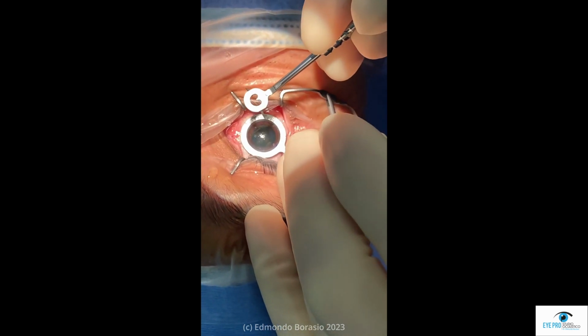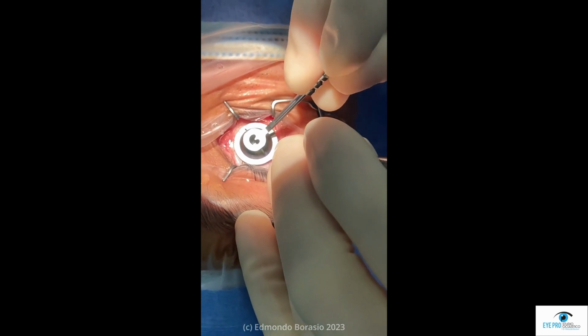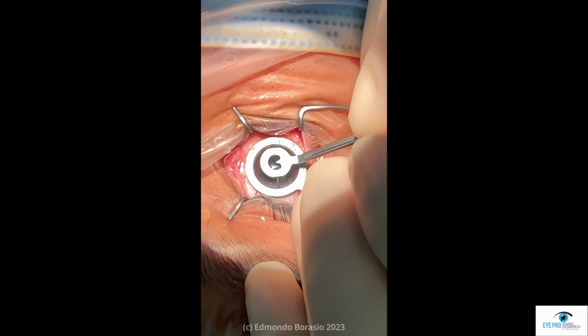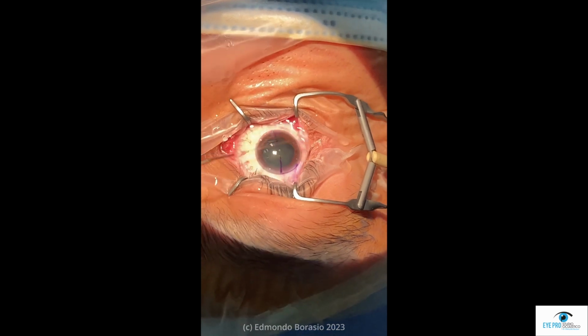The easiest way to mark the implantation axis is by aligning the 0 degrees position on the toric gauge to the dot present on the limbus, and then counting clockwise or counterclockwise the degrees of offset required.